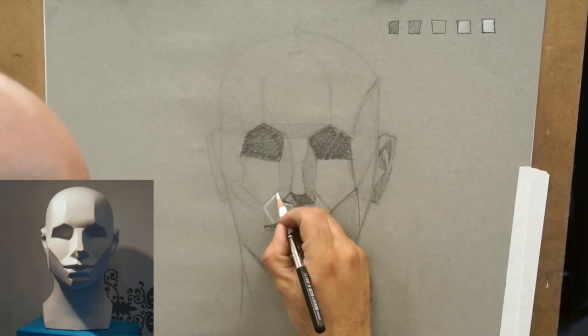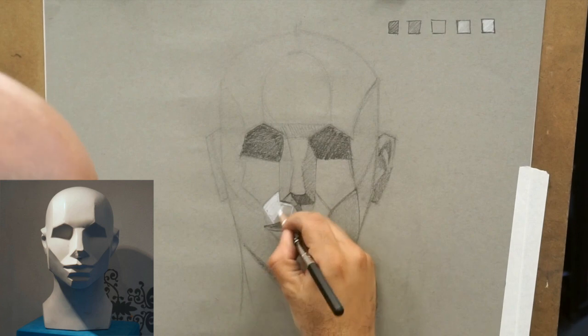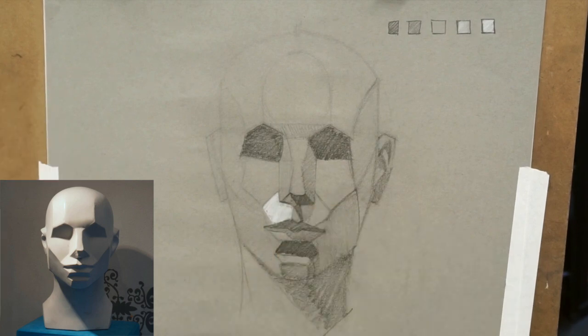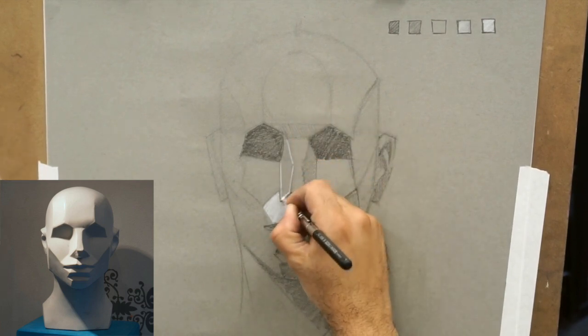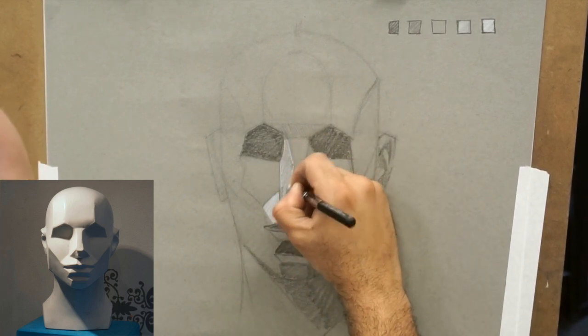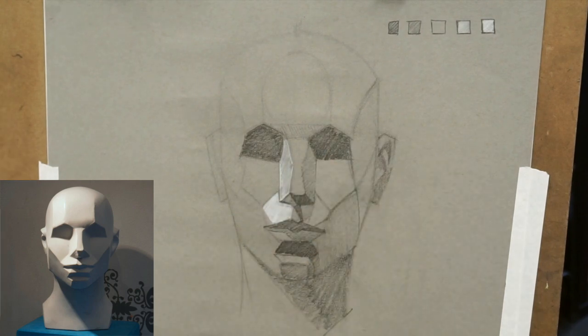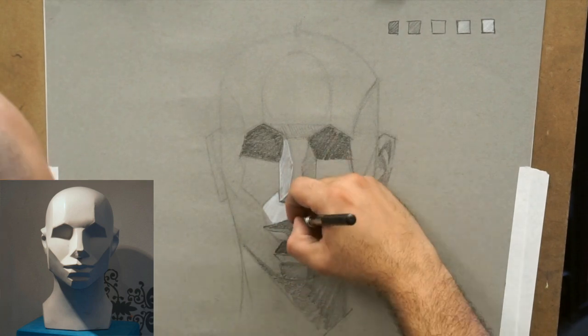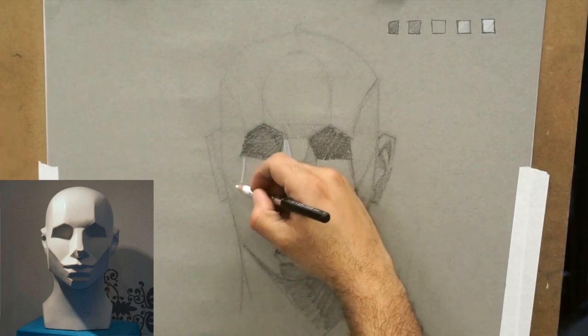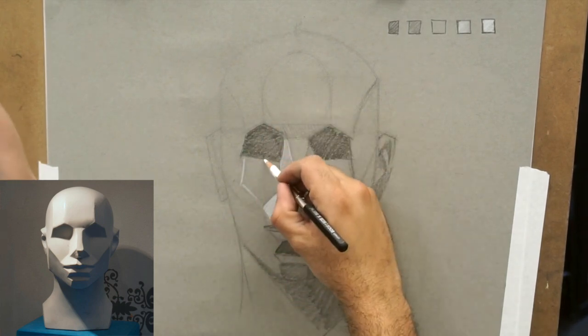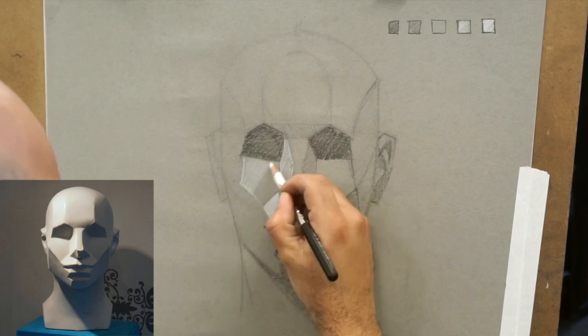That area is going to be significantly brighter than other areas of the face because it catches the most amount of light, and that light is bouncing off of that part of the face and coming directly into my eye, which is why it looks so bright to me. So if I stand in a different position, it'll actually be less lit. But from where I'm sitting, that's where I'm seeing a lot of light bouncing into my eye.